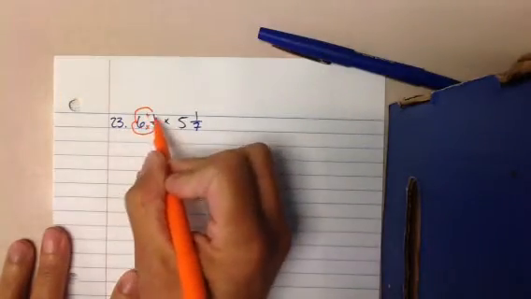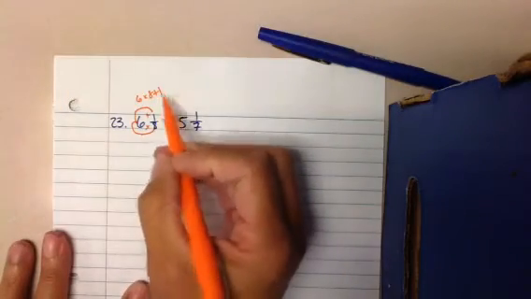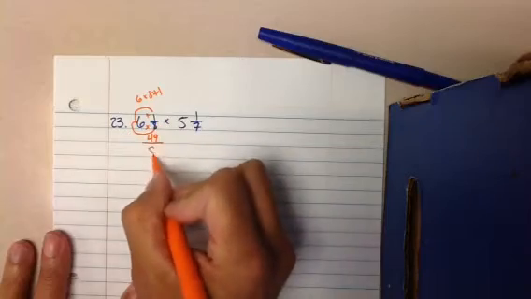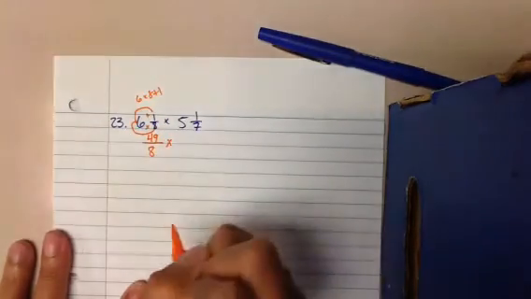6 times 8 plus the 1. So what you're thinking right here is 6 times 8 plus 1. 6 times 8 is 48. That rhymes. I love that. Plus 1 makes it 49, and that becomes our numerator, and our denominator will stay the same. You cannot change that. I'm going to copy the multiplication sign.